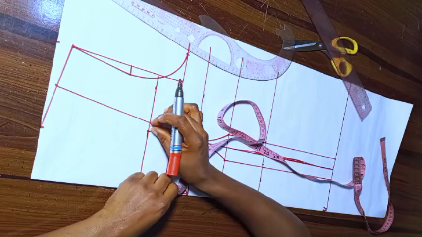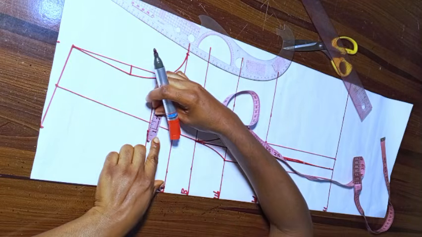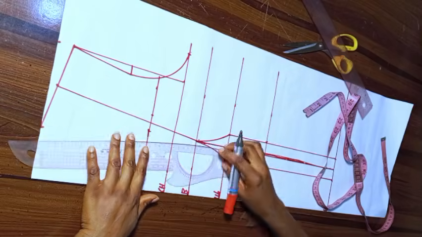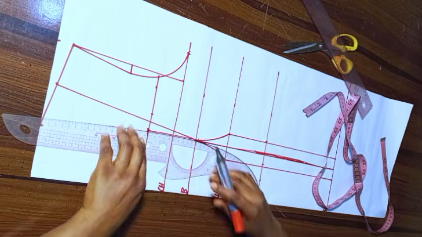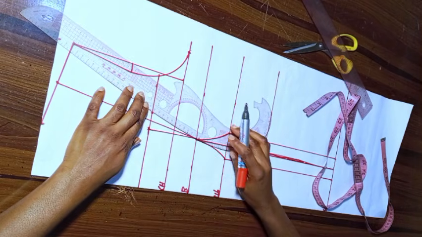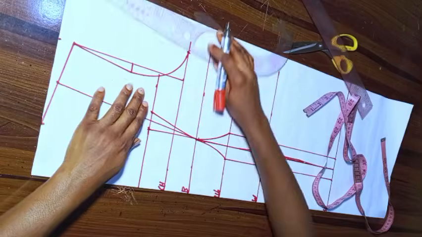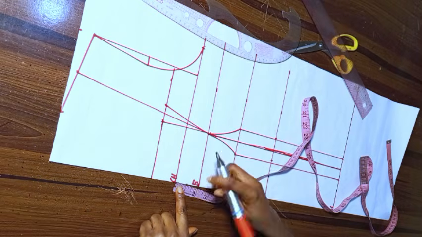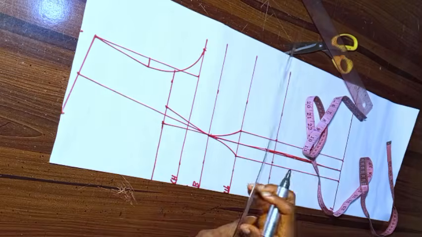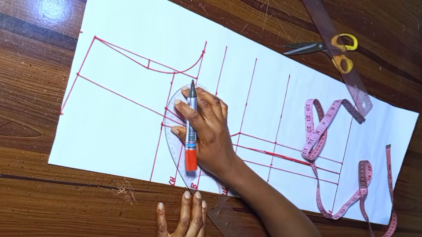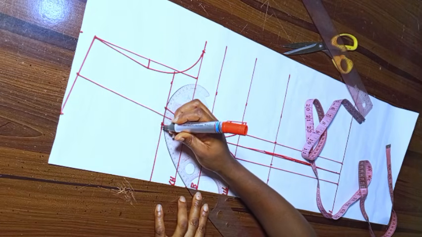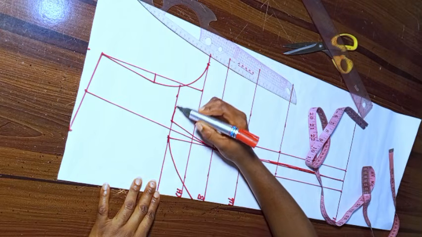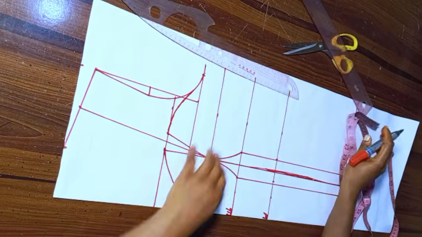So next thing is to tighten up my over bust. This line here, I'll come out on both sides by 0.5. And I'll connect it down to my bust point. And this is what I have, okay? So next, from the chest line, I came down by 1 inch. And I'll connect it to my over bust this way. And this is what we have. And this part, I'll blend it into my armhole.